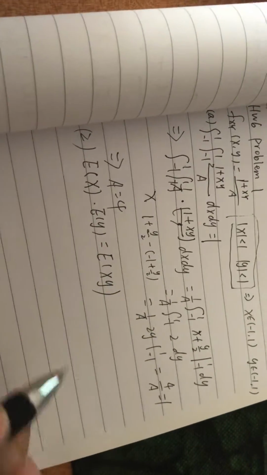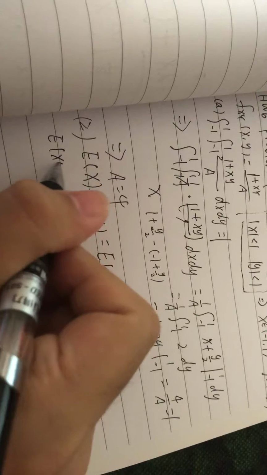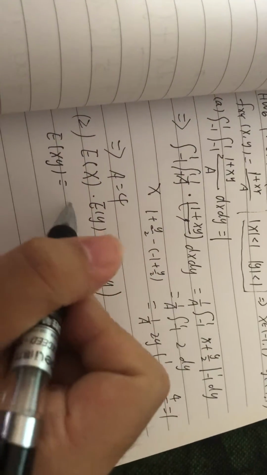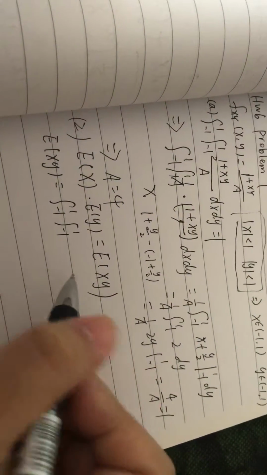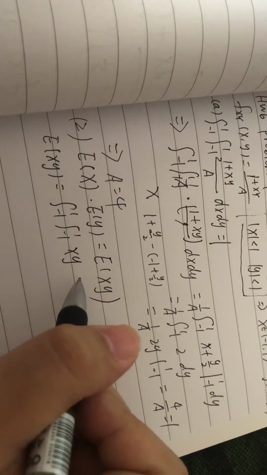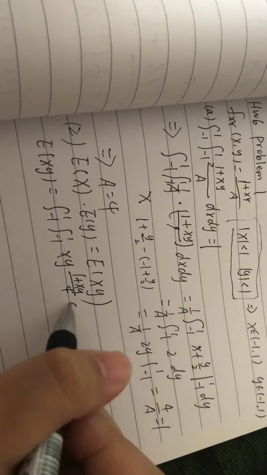Let's show whether this is true or not. The expectation of xy equals the double integral of xy f(x, y) dx dy.